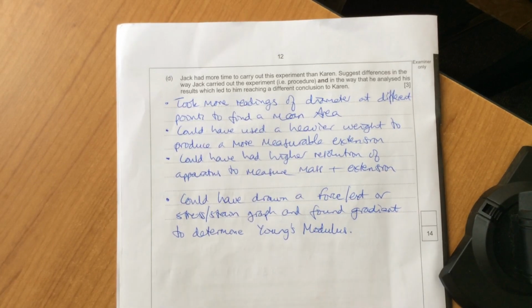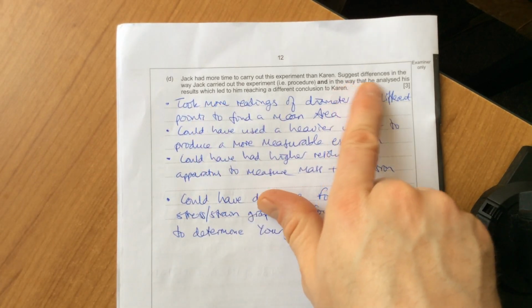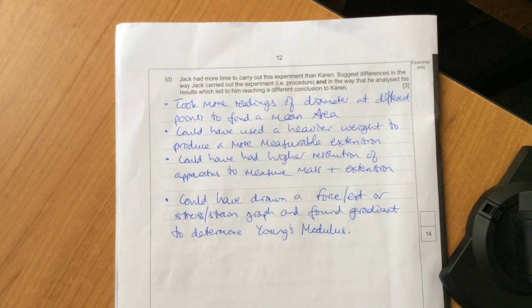They want 3 points. Suggest differences in the way Jack carried out his experiment. He had more time to do it. And they want some suggestions on how he analysed his results, which led to those differences in results, right? So I could think of 4 things. The obvious one is he took more readings and found a mean area. That's a much more accurate way of doing it.